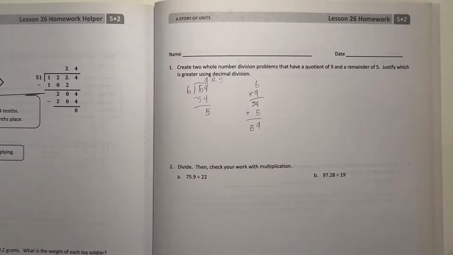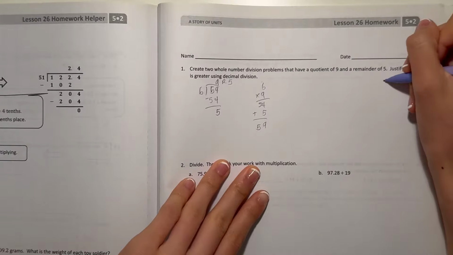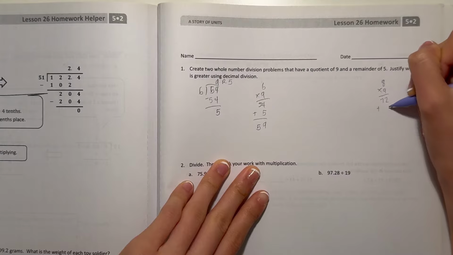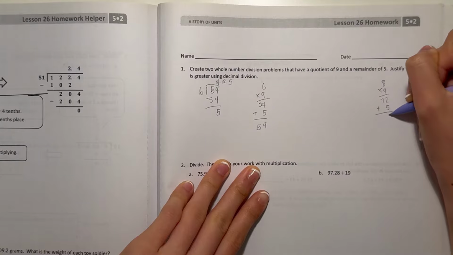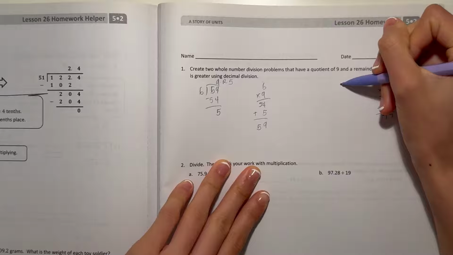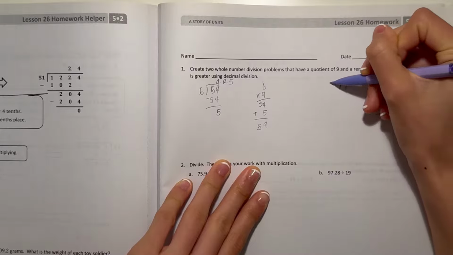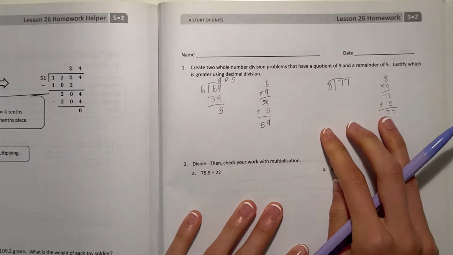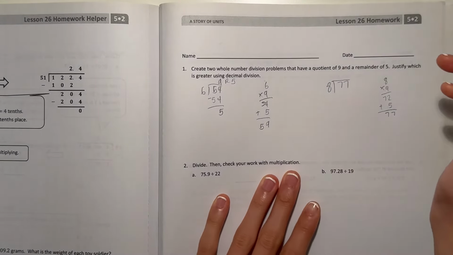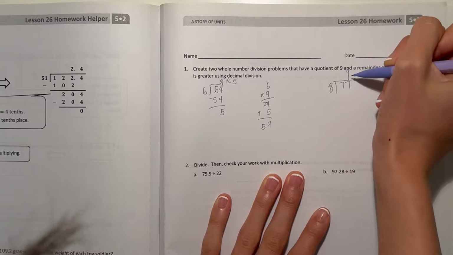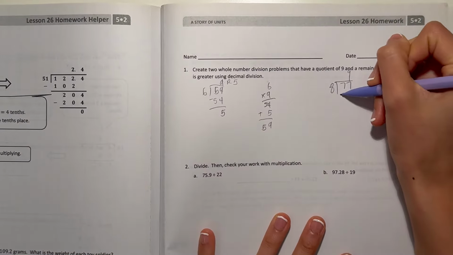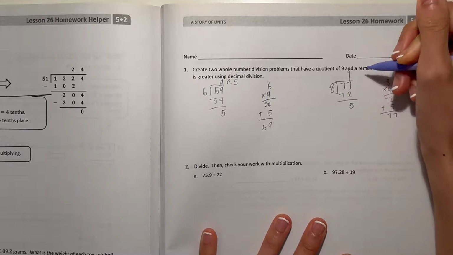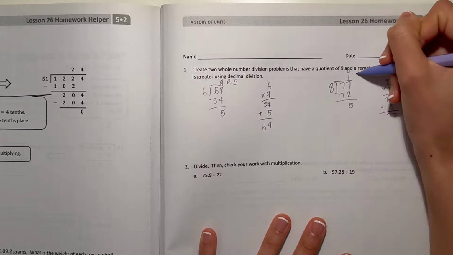Let's see, we can choose maybe 8. 8 times 9 is 72, plus 5, because we need a remainder of 5, that'd be 77. So we do the division, 77 divided by 8. 8 goes 0 times into 7, but if we look at 77, it goes 9 times. So 8 times 9 is 72. So 77 minus 72, that's 5 left over. 8 can't go into 5, so we have 9 remainder 5.